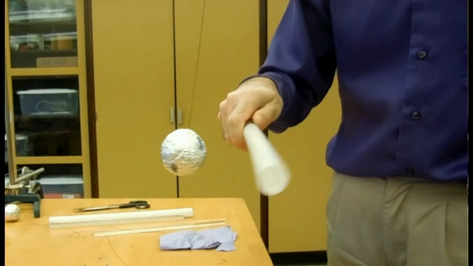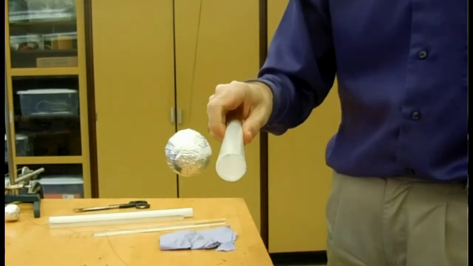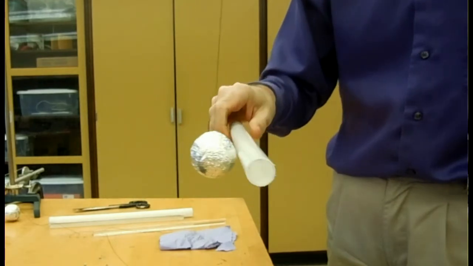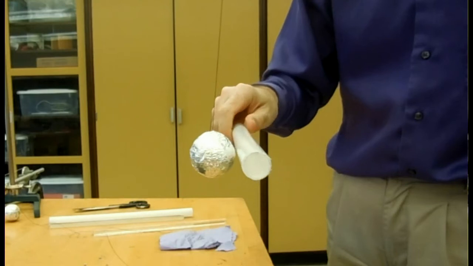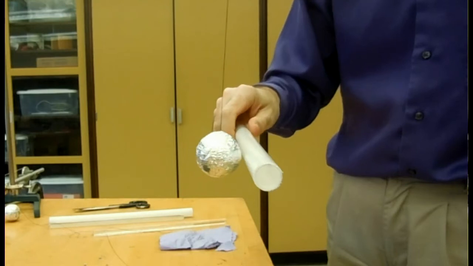But watch what happens next. The rod is touching the ball again. The ball seems to be attracted to the rod again. But how can that be? They have like charge now. The explanation, though, is that the ball is charged.